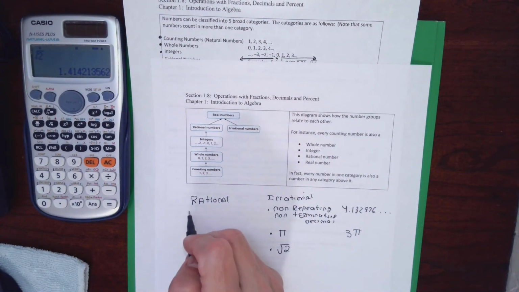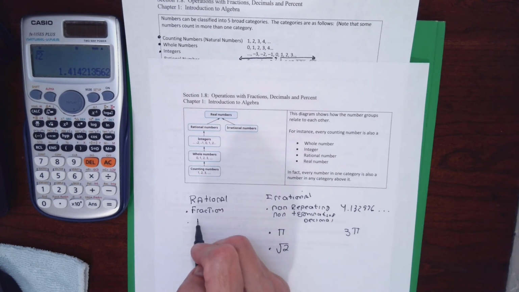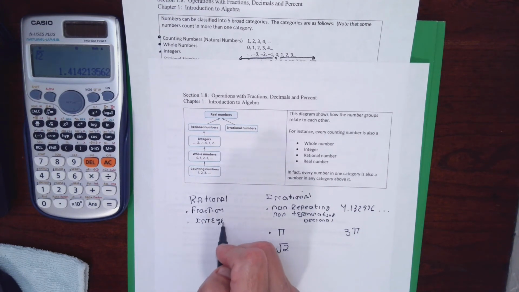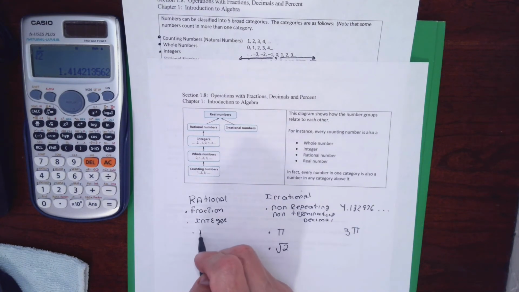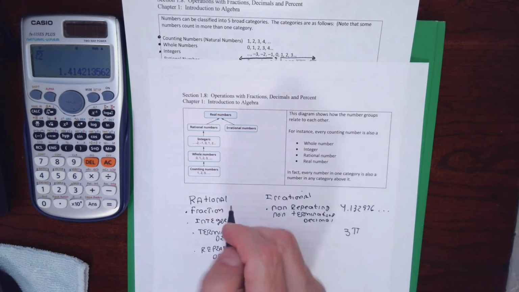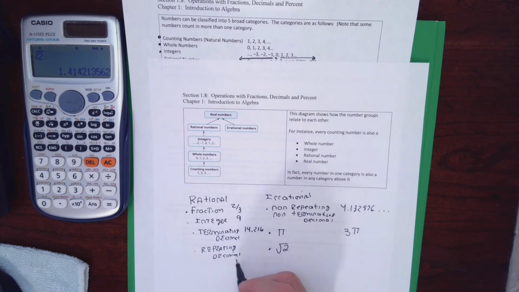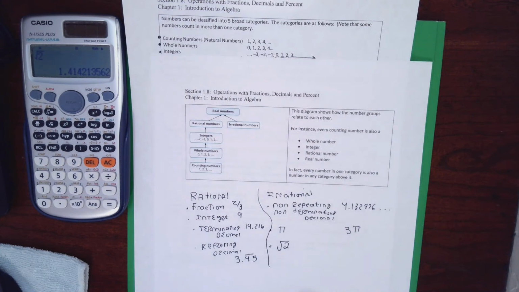For a rational number, it's either going to be written as a fraction, could be written as an integer. Any integer could be made as a fraction if I just throw it over 1. It could have a terminating decimal, or it could have a repeating decimal. These are the hard ones to pick out. The other categories I think are obvious. So a fraction like 2 over 3, an integer like 9, a terminating decimal like 14.216, or a repeating decimal like 3.45 repeating. All of those will be rational.